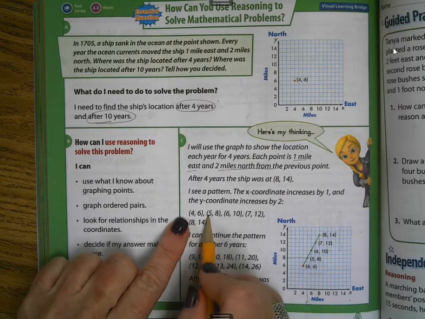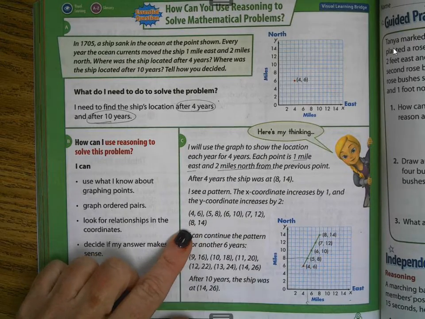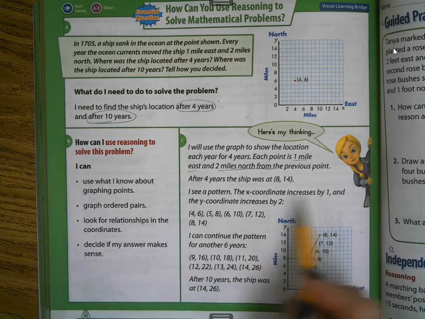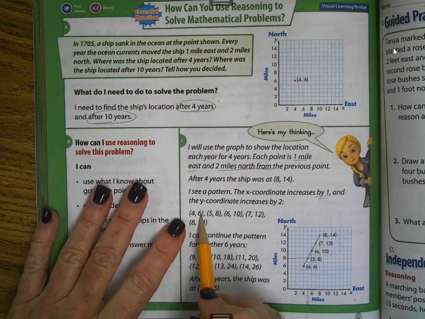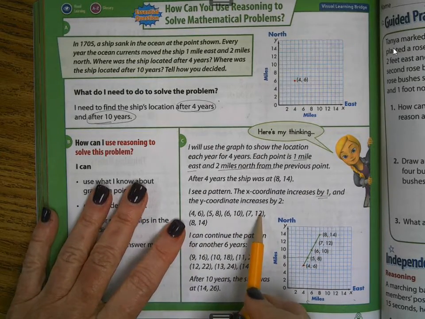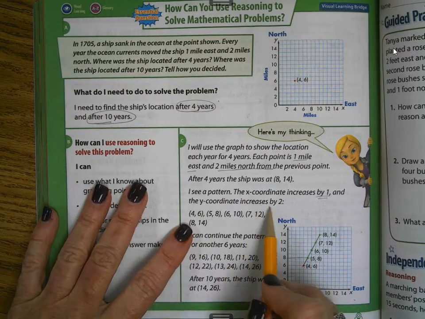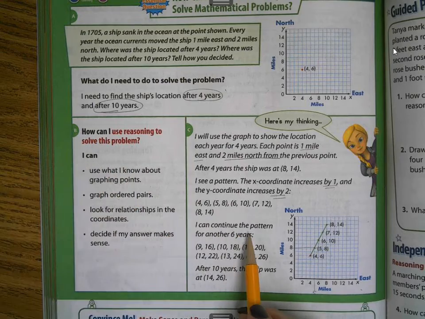From 4 to 5 to 6 to 7 to 8, only focusing on the x-coordinate in the ordered pair, do you see that it increases by 1? Now, the y-coordinate, 6 to 8 to 10 to 12 to 14, only focusing on the y-coordinate, increases by 2. So we can continue the pattern for another 6 years.